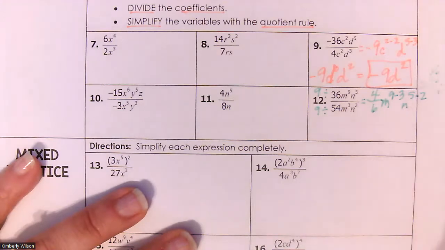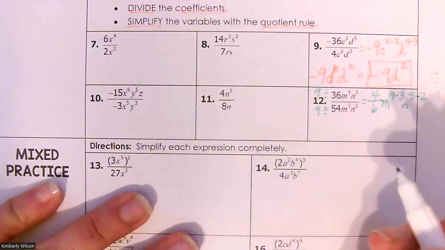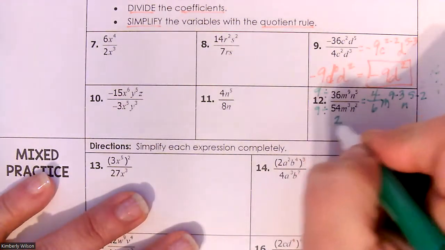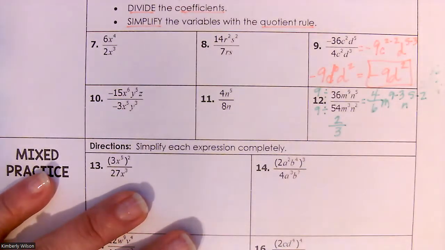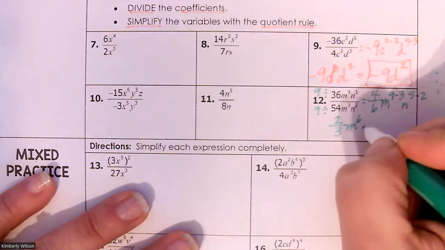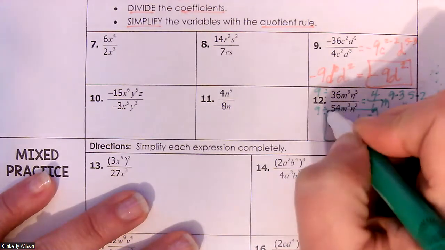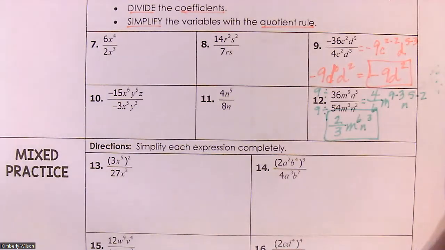So now my next step is where I'm going to simplify further. So the 4/6 can simplify to become 2 thirds, m to the 6th, n to the 3rd. And there is my final answer. And moving right along.